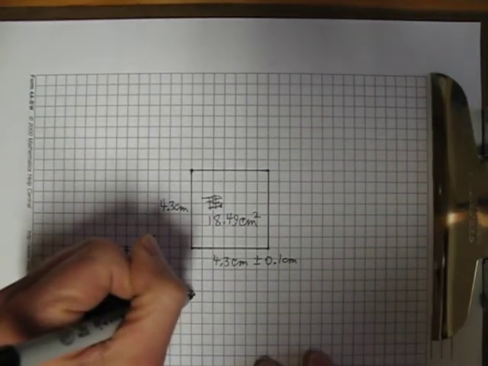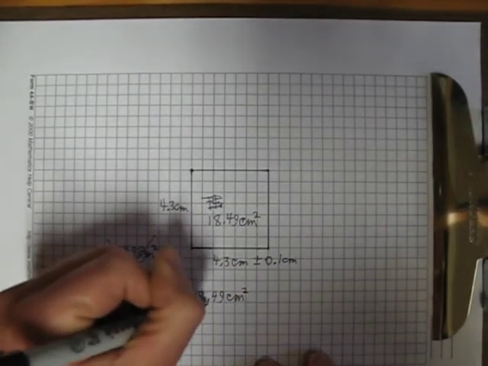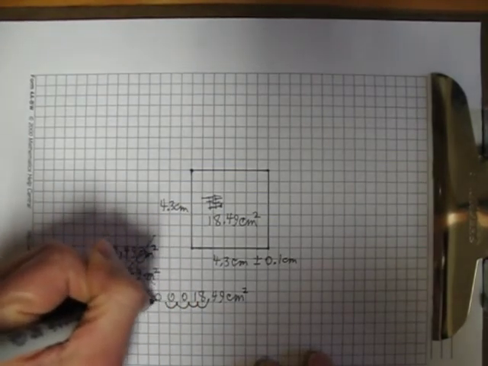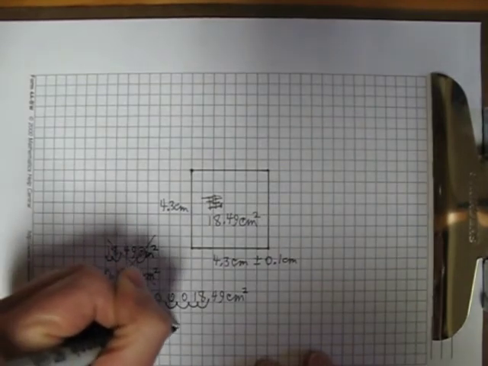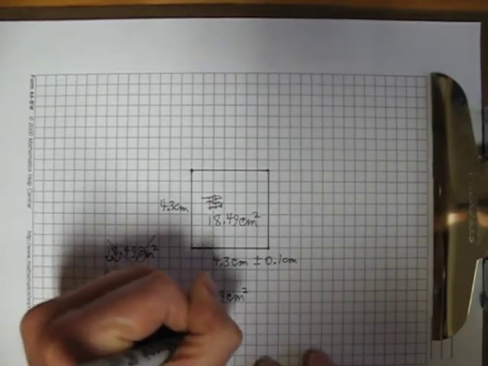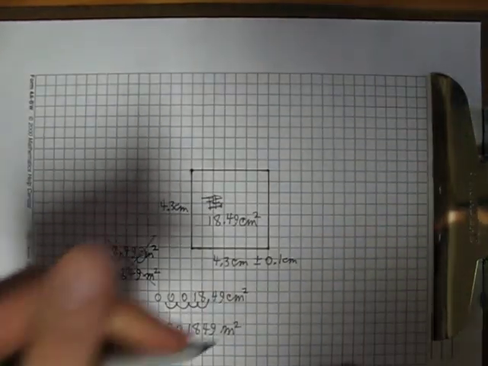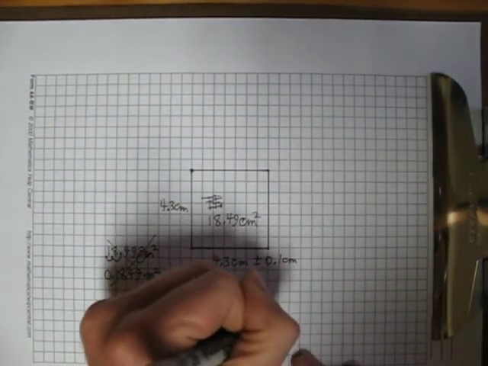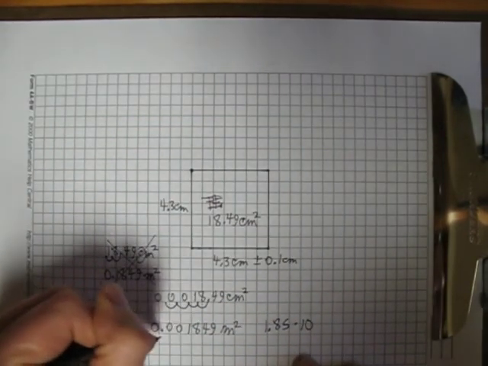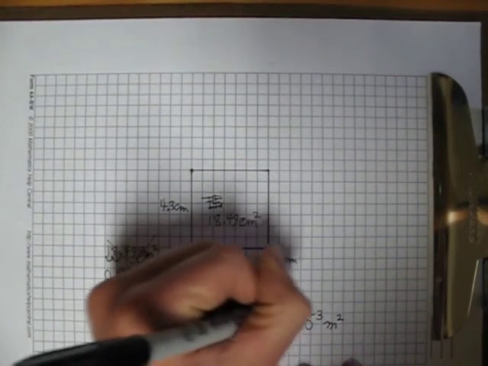So I've got 18.49 centimeters squared is actually going to be 1, 2, 3, 4, 0.001849 meters squared, or what I should really say is I'm going to call it 1.85 times 10 to the negative 3 meters squared.